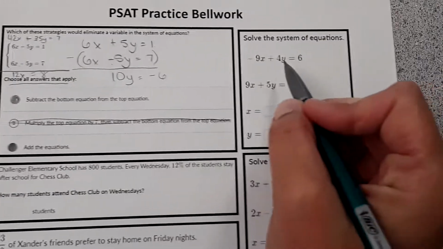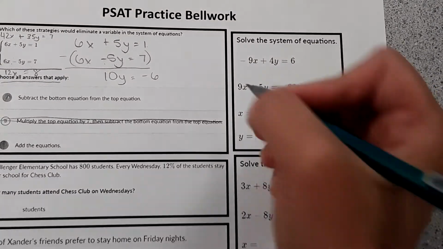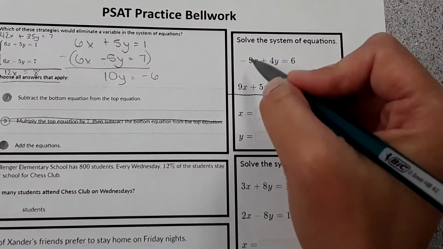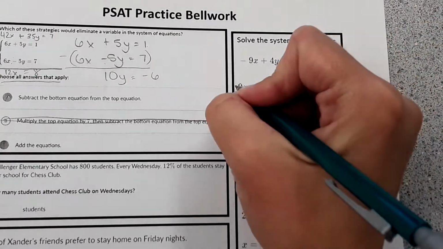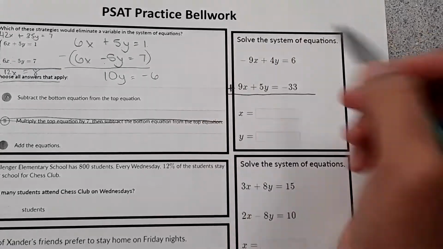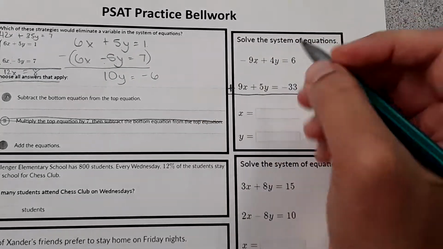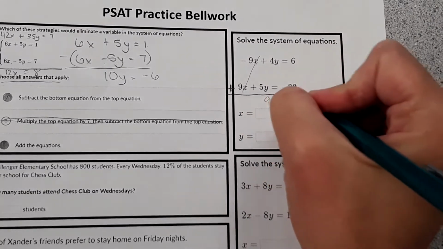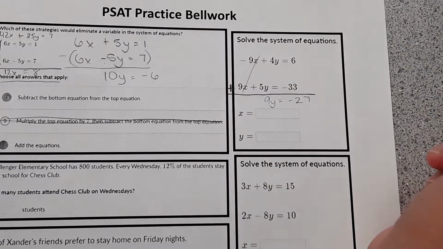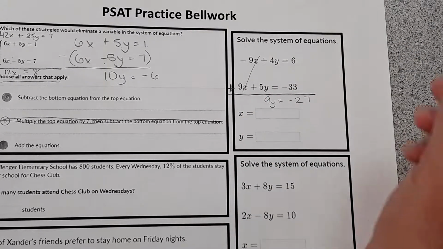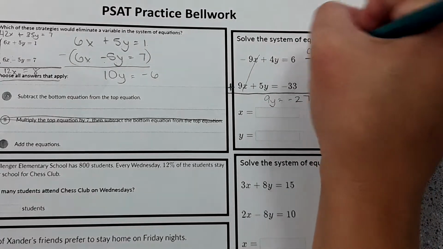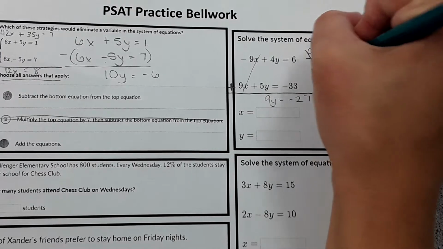Okay, and then over here we're actually solving systems of equations. Again, you can add or subtract, do whatever would allow you to get one of the variables to cancel out. In this case, adding negative 9x plus positive 9x would cancel. 9y equals negative 27. And then you can solve it for y. Divide both sides by 9. y equals negative 3.